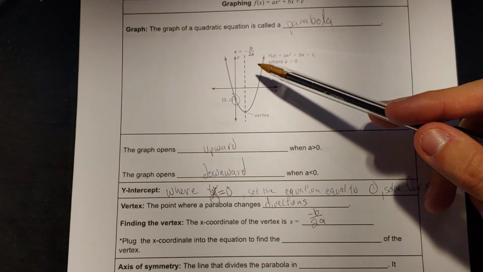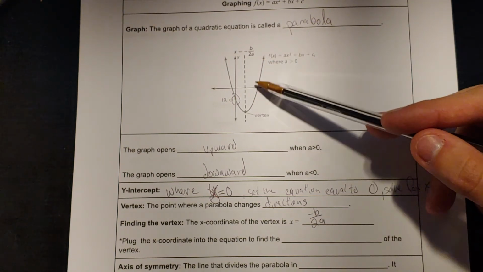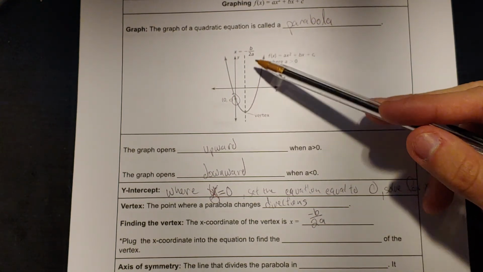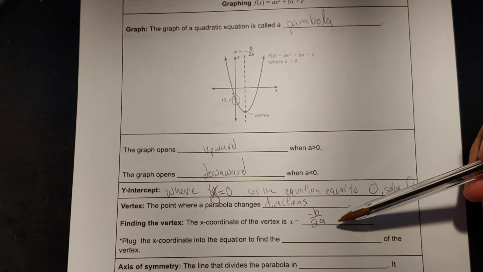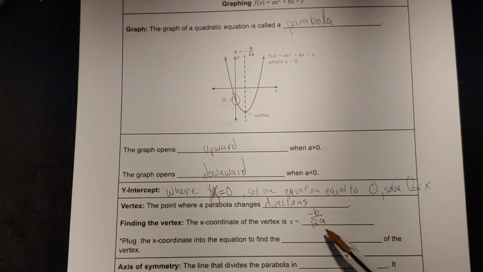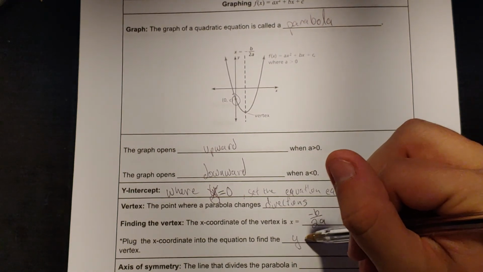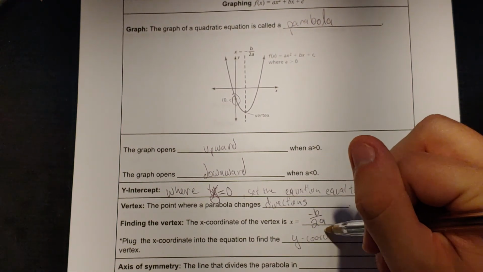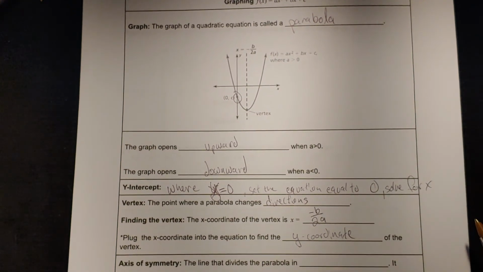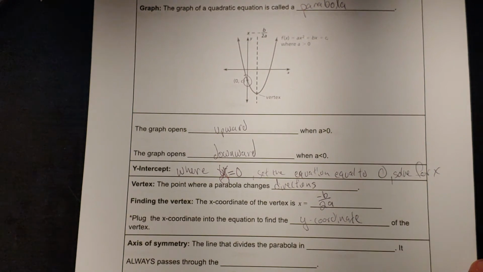That tells you where your x coordinate is. Once you figure that out, you plug your x coordinate into the equation to find the y coordinate of the vertex. And then you have both points.